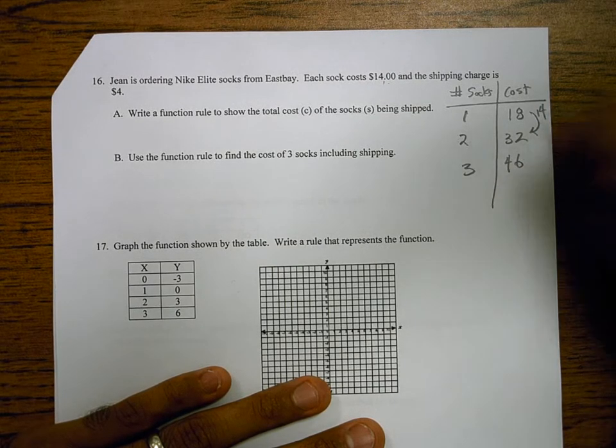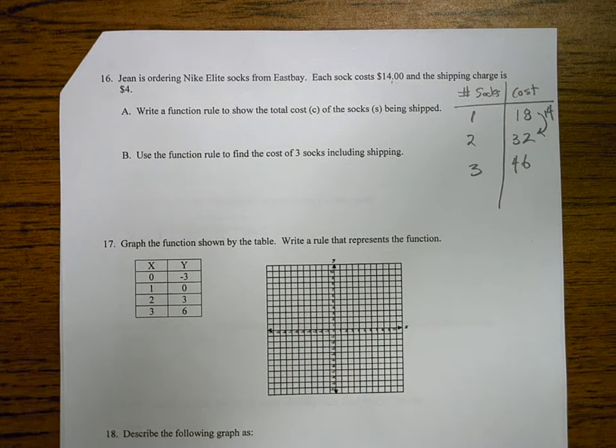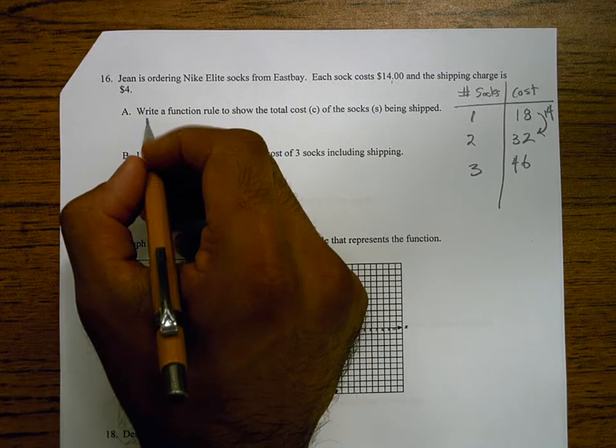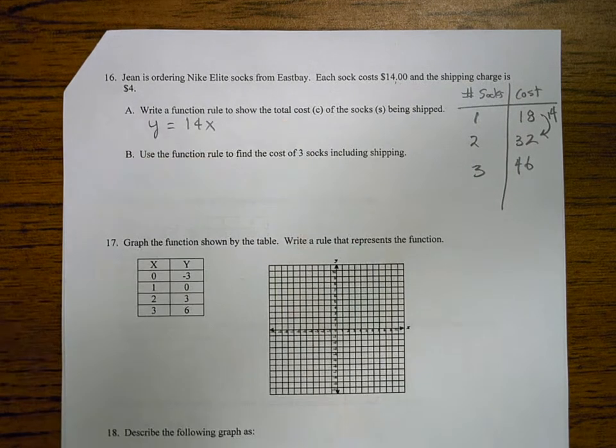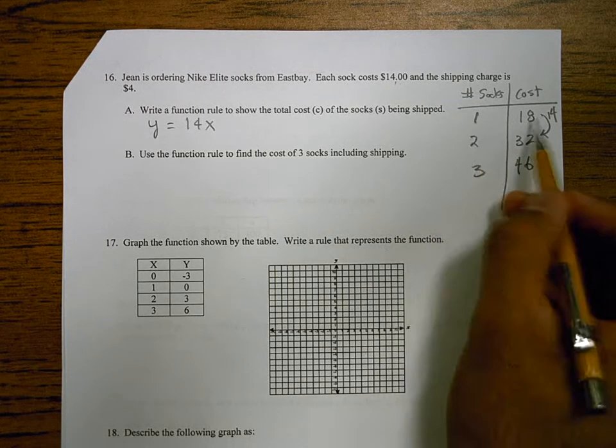So looking at this, you can see that my change is $14. That's how much I'm charging, right? So I'm going to say y equals 14x, okay? But the problem is I've got to figure out what to start with. So I'm going to plug in a 1 and an 18.